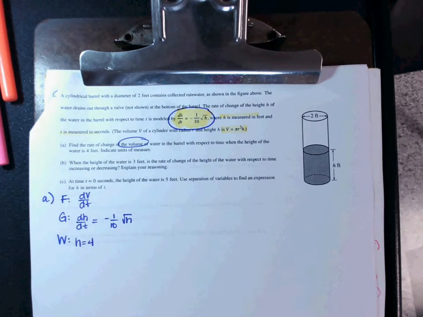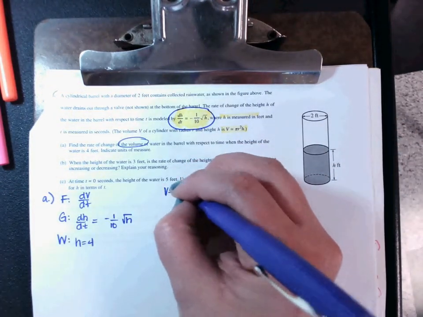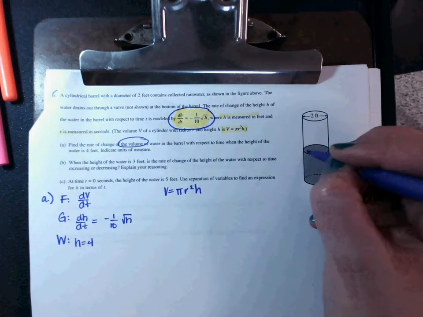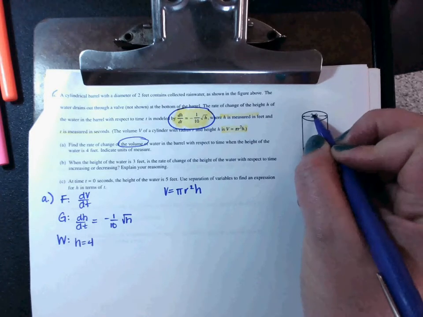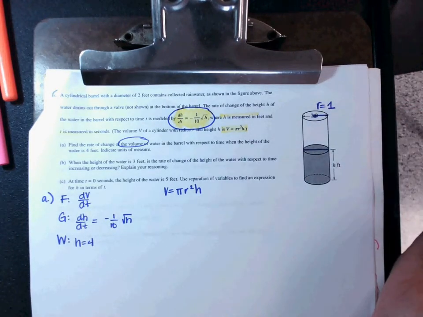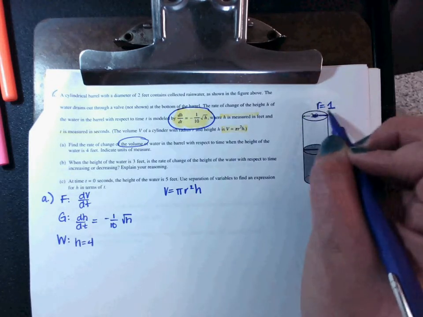Okay, so first thing that I'm going to do is look at my volume equation that they gave me. So it's right here, and it says that volume equals pi r squared h. Now I want you to think about that. For a cylinder, regardless of how high this water level is, my radius here is always the same. I was about to say it's always 2. It's always 1. Okay, remember that if the diameter is 2, the radius is always 1.